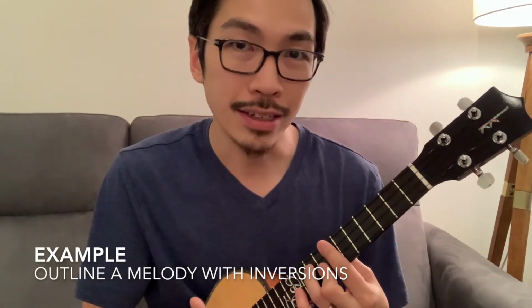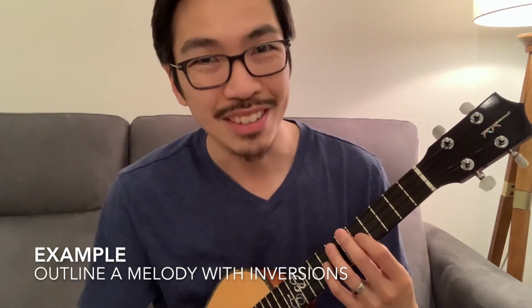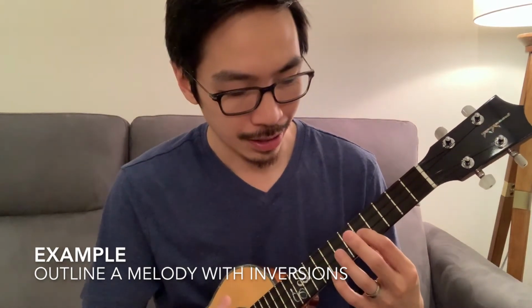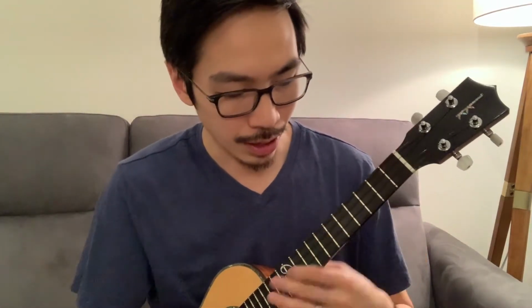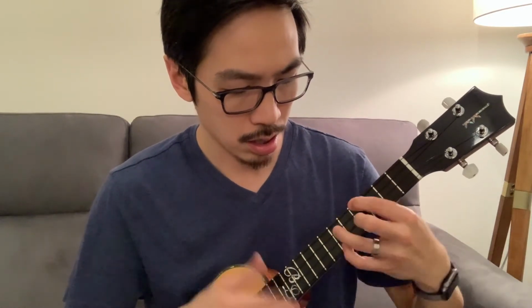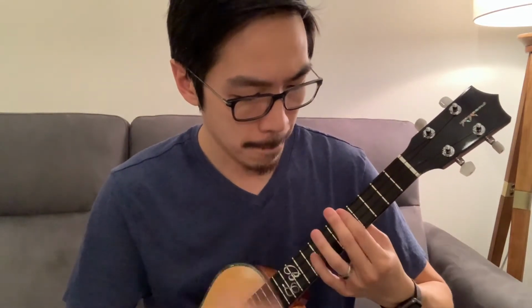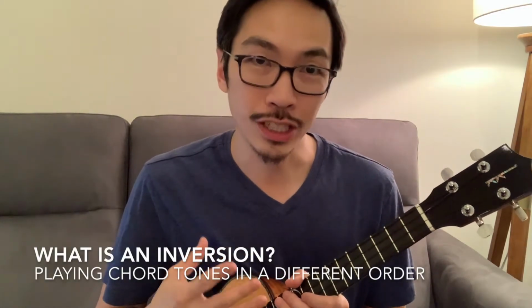If you're an instrumentalist and you want to outline the melody of a song while also playing the chords, okay? So I'm going to use Moondance by Van Morrison, the chorus, and here's how that would sound with inversions, okay? Okay, so that's how to use an inversion if you're playing the melody. Let's now talk about what an inversion is.